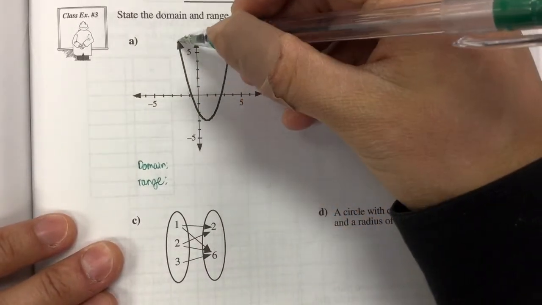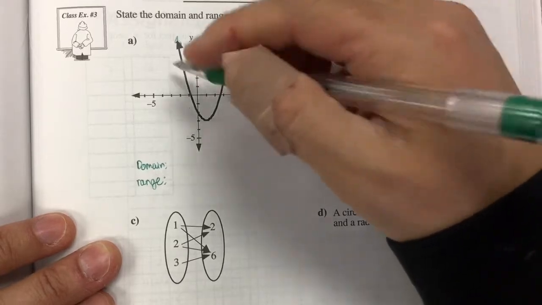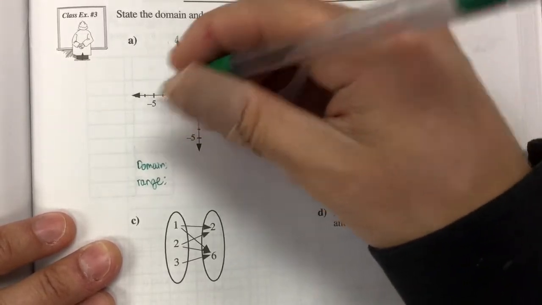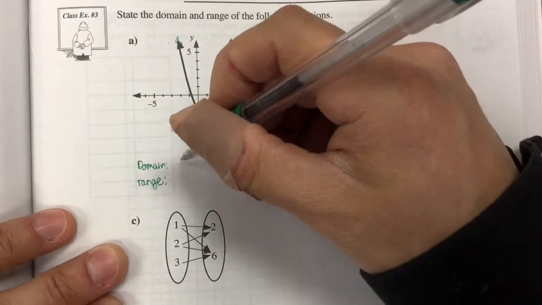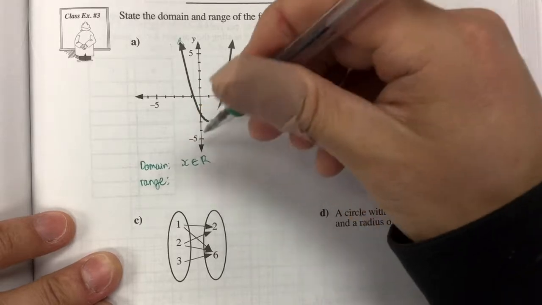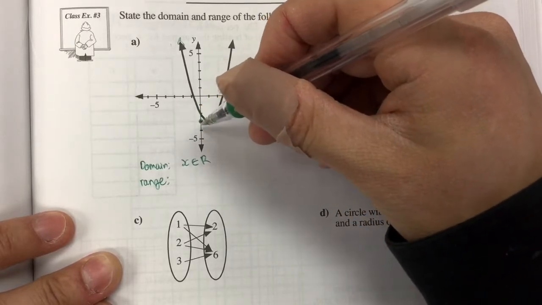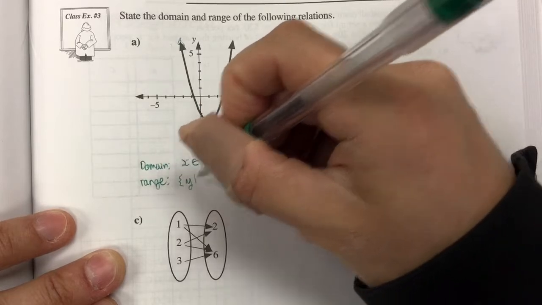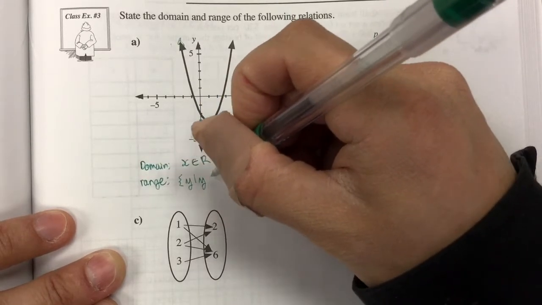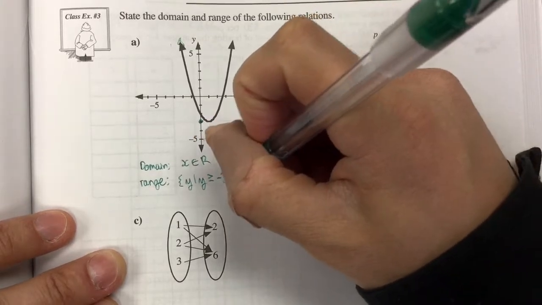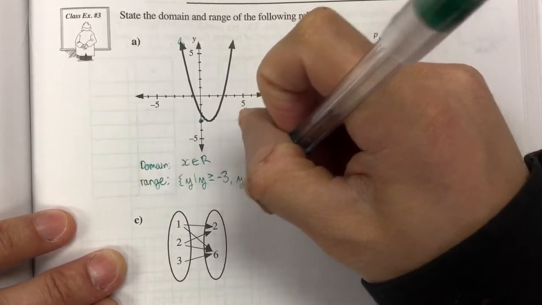First of all, this is a continuous graph extending and including all my values on my horizontal axis, on my x-axis. So we could say that x is an element of real numbers. My range, however, starts here at -3. And so we're going to say that y such that y is greater than or equal to -3. And we'll say that y is also an element of real numbers.